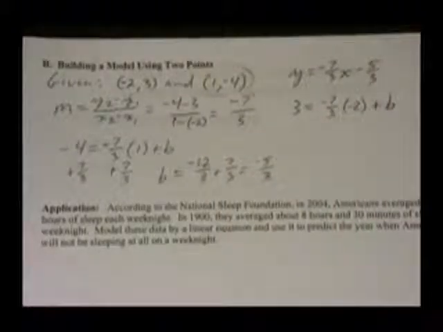Now just for fun, let's see what would happen if we use the other point. So if we use the other point, y is 3, and negative 7/3. My x is negative 2. And let's see if we had done it that way to find our b. Well, let's change that into thirds, so that would be 9/3.